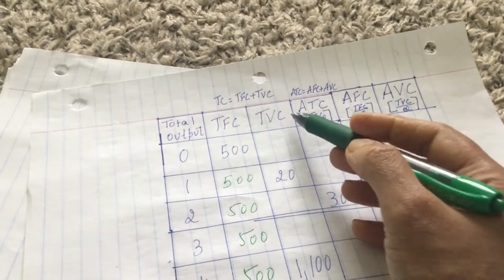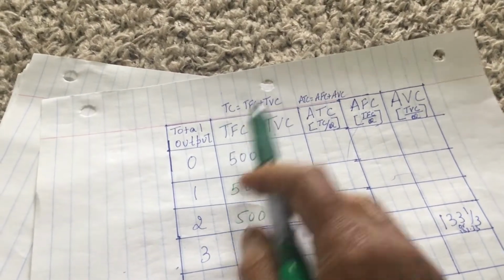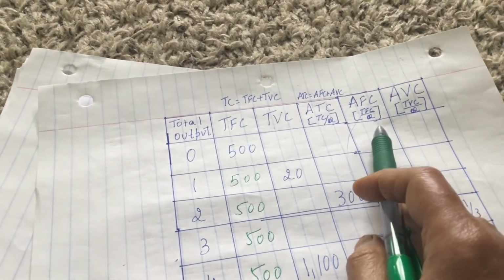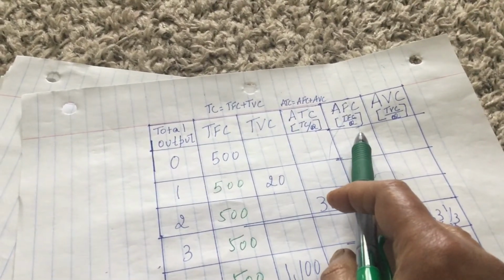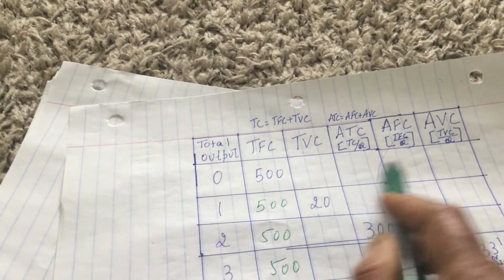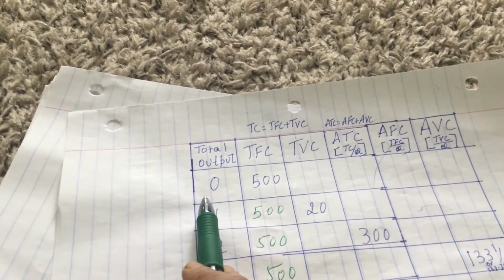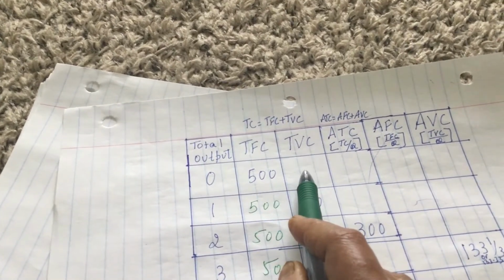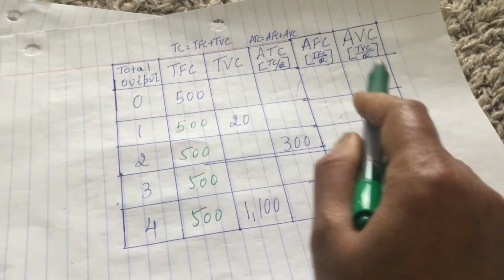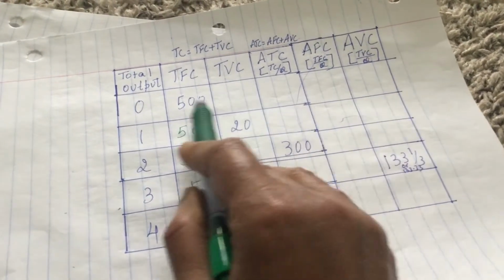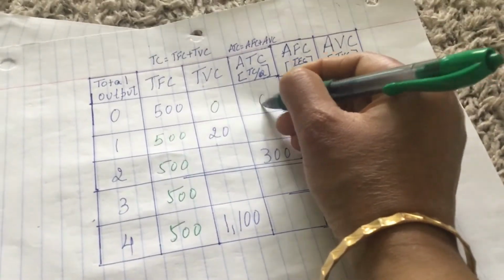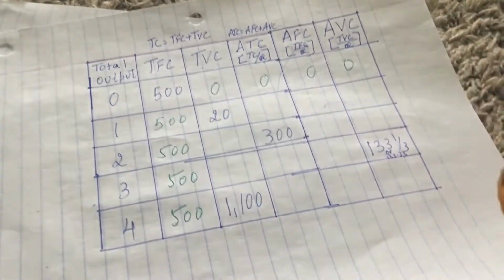Now comes the second column. We will also fill out the AFC, which is nothing but TFC over the quantity. So first we'll fill up this. We know that it is all 0 because no units are produced. So total variable cost, average total cost, average fixed cost, and average variable cost, everything is 0. So let's fill it out. 0, 0, 0, 0. Okay.